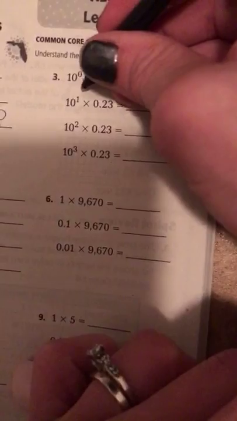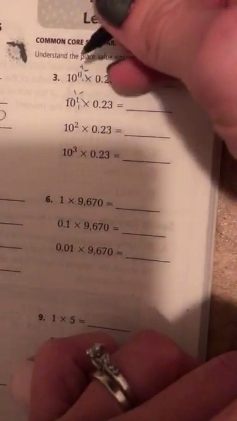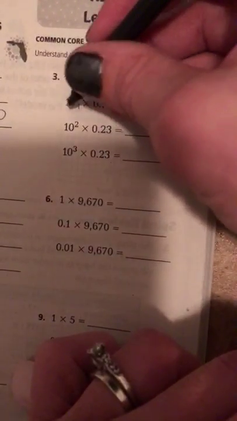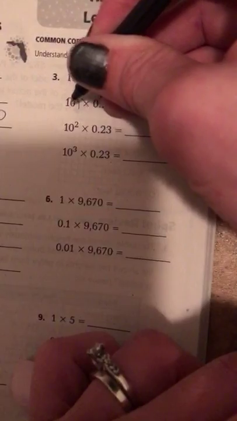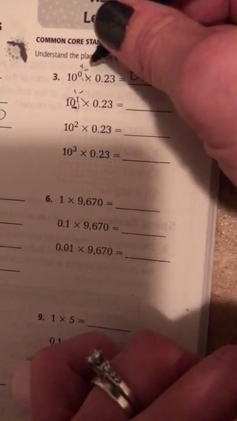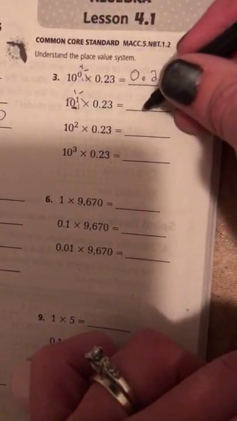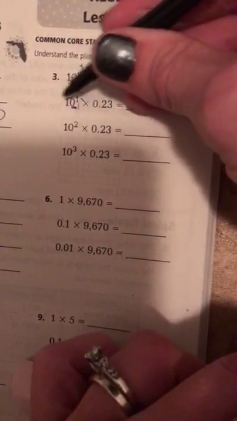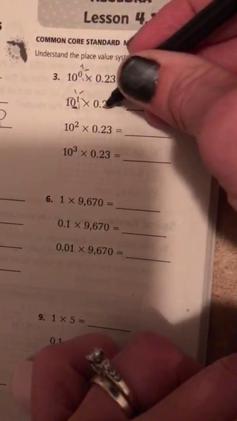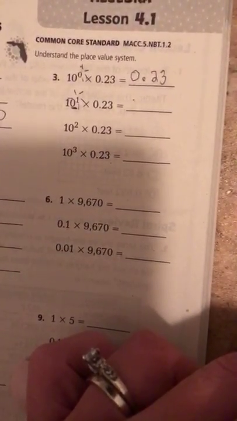Now again, here I'm multiplying the number 10 one time. So if it's going to be 10 times greater, that means I'm going to move the decimal over 1 place value. This tells you how many times to move it over. Again, since I'm multiplying by a number greater than 1, my answer needs to become greater. So I need to think, am I going to move it to the left or to the right if I want it to be greater?